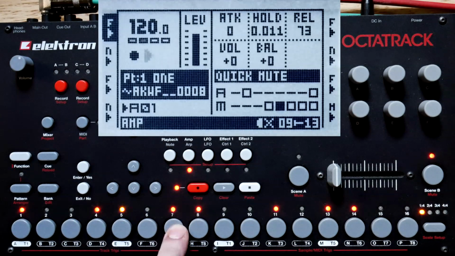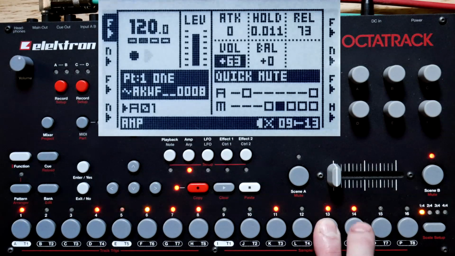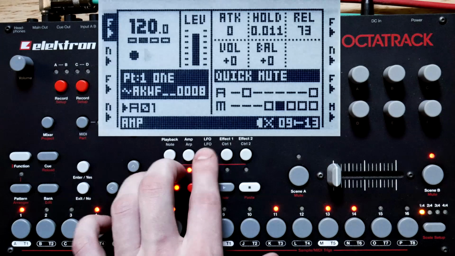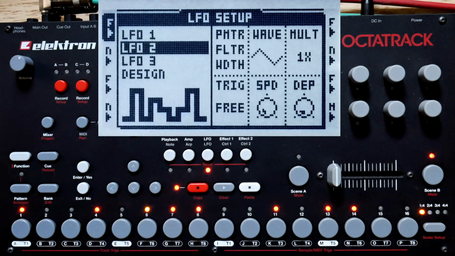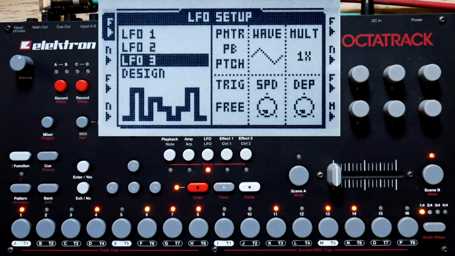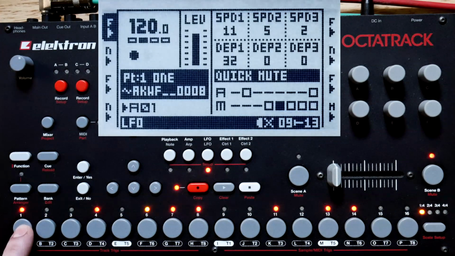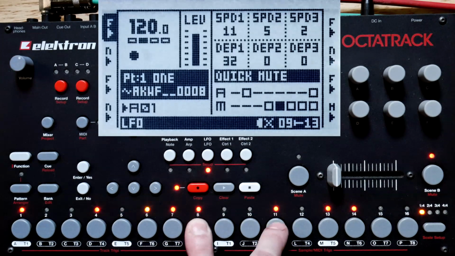Modulation is routed to control the amplitude envelope release time and the filter width. The filter modulation on the bass sound will only be activated by scenes, as the depth of the associated LFO is 0. Not very many P-locks. Overall, a rather simple pattern.